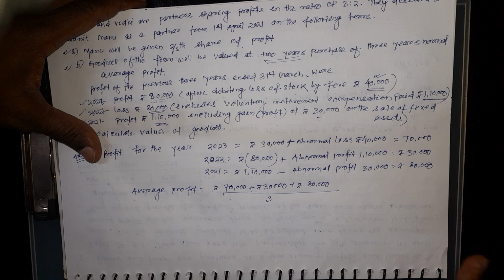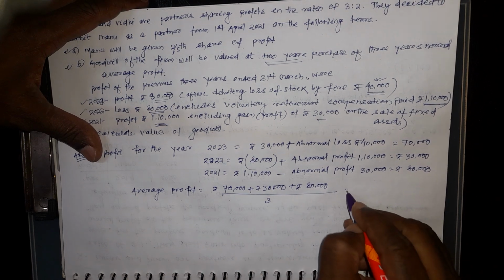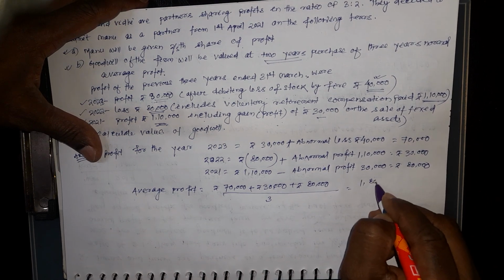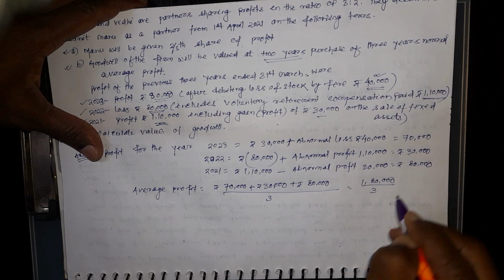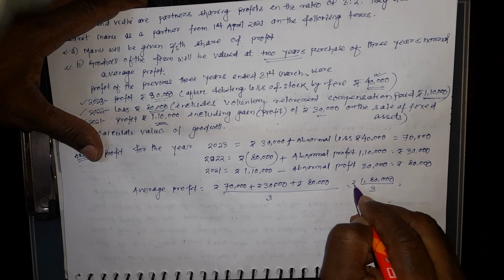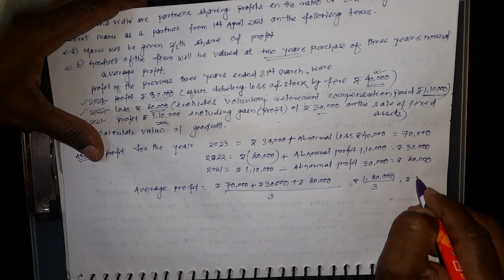Clear? So it will be 1,80,000 divided by 3. So the average profit will be 60,000.